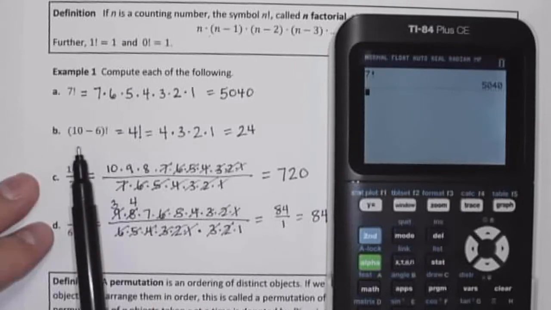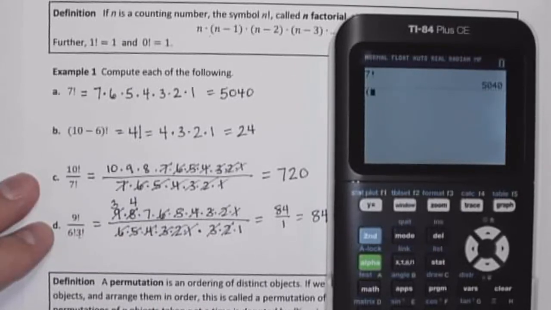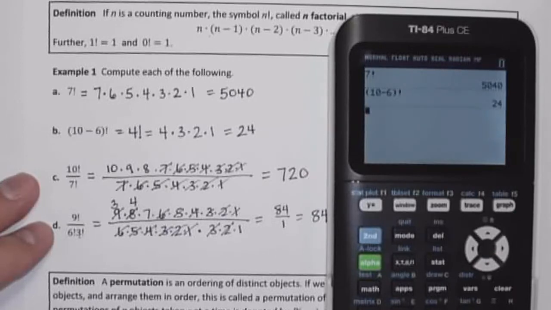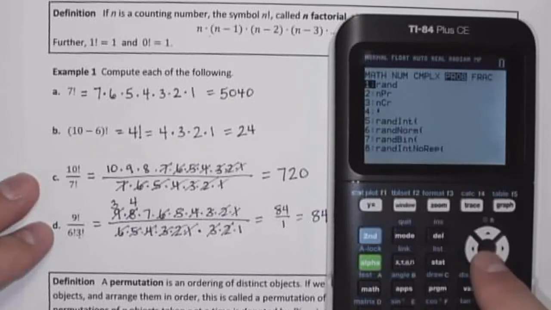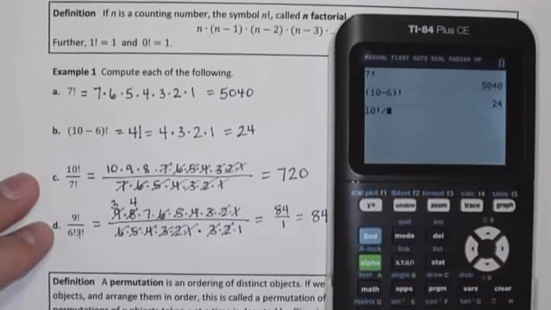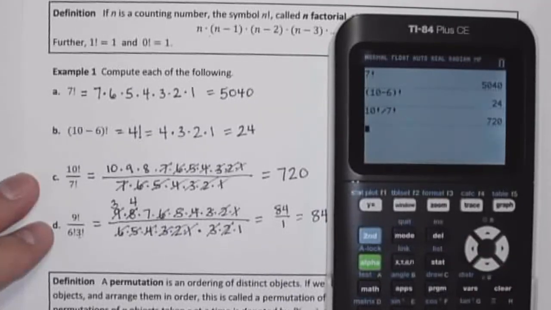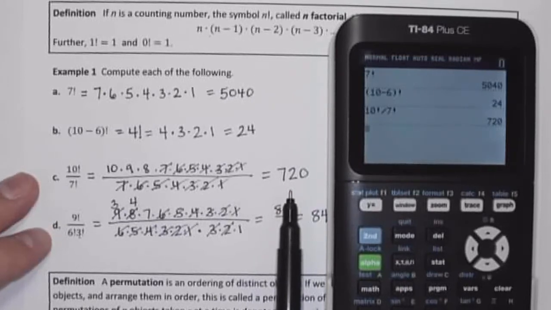In the same way, if I want to do 10 minus 6 factorial, I can do parenthesis, 10 minus 6, close parenthesis, and then go to math, probability, number 4, and that gives me the result of 24. If I want to do 10 factorial divided by 7 factorial, I can do 10 math probability factorial divided by 7 math probability factorial, and so I get the result of 720, which is the same result that we obtained previously when we worked it out by hand.